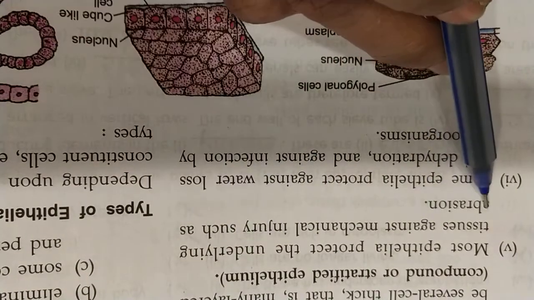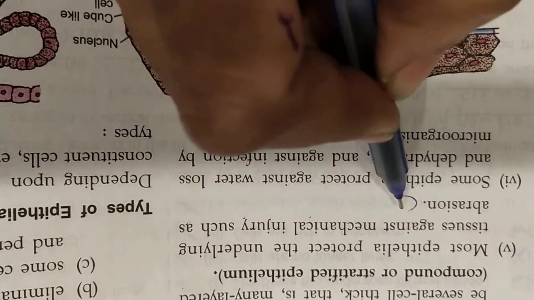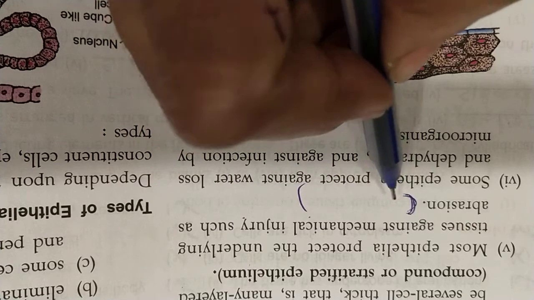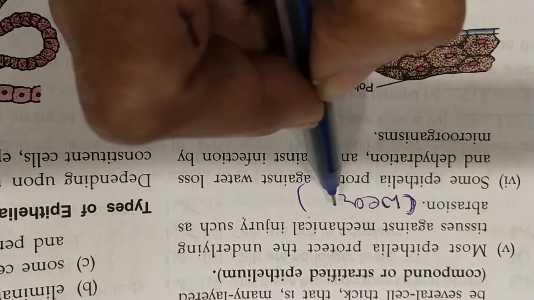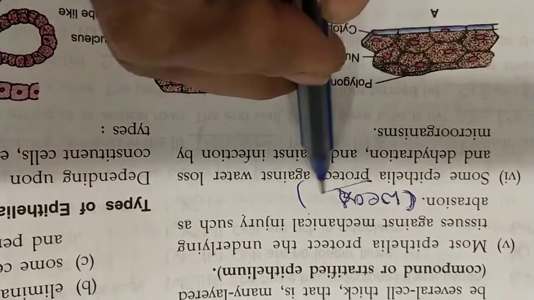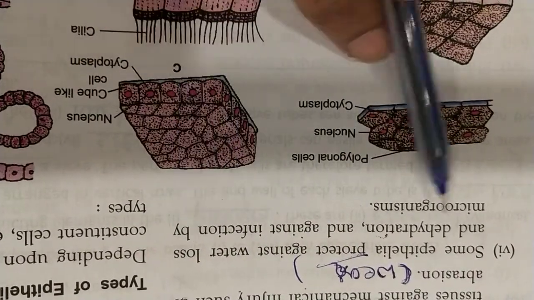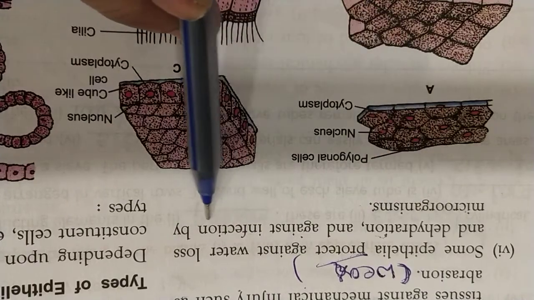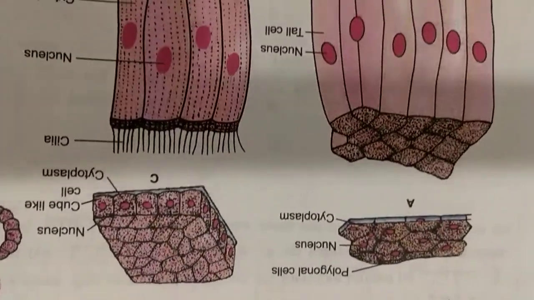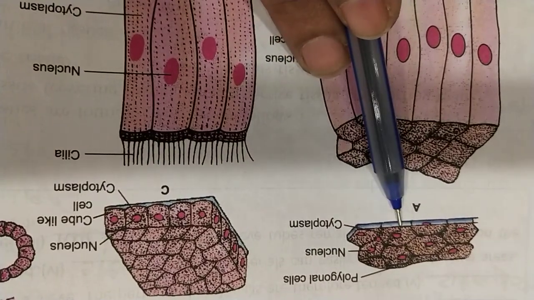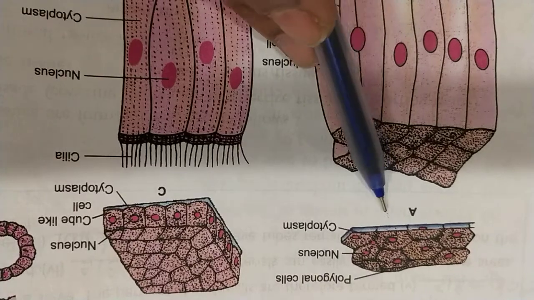Most epithelia protect the underlying tissue against mechanical injuries such as abrasion, that is erosion, wear and tear. Some epithelia protect against water loss and dehydration, and against infection by microorganisms. You know, squamous is flat, columnar.